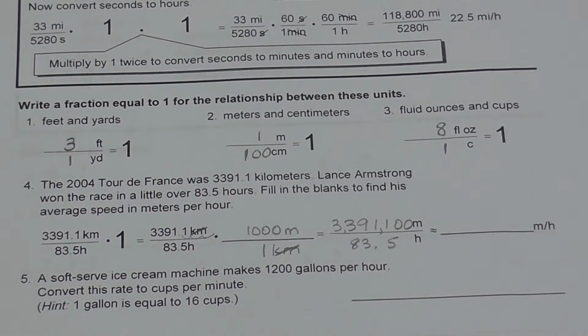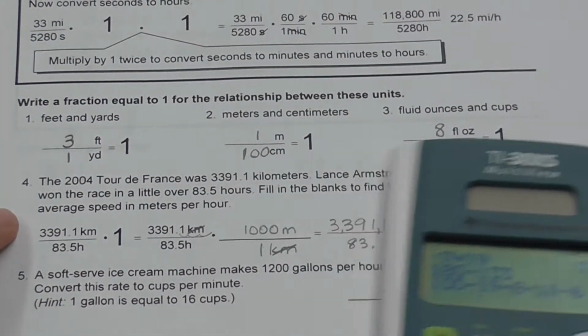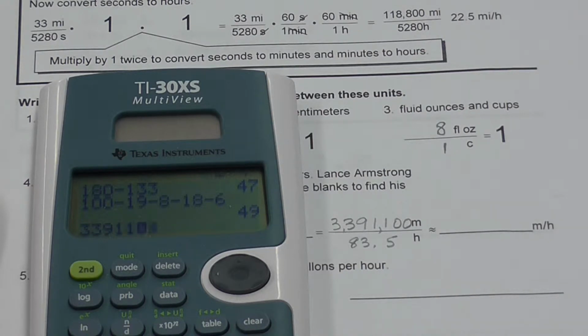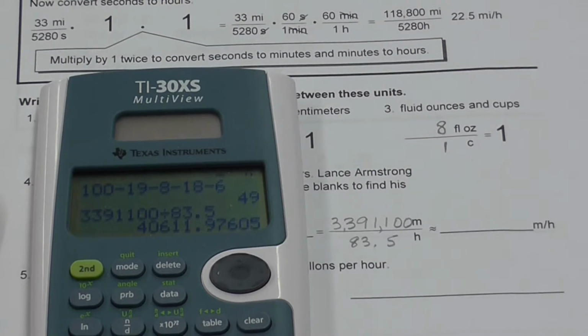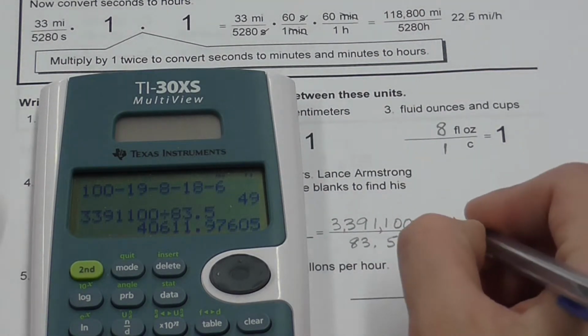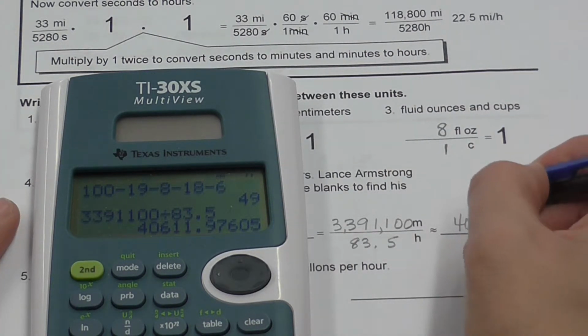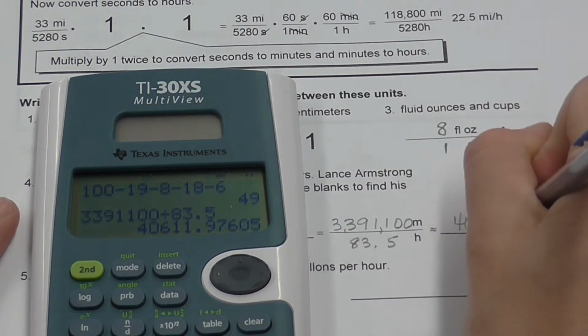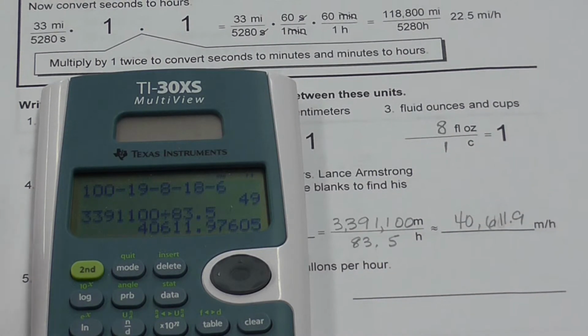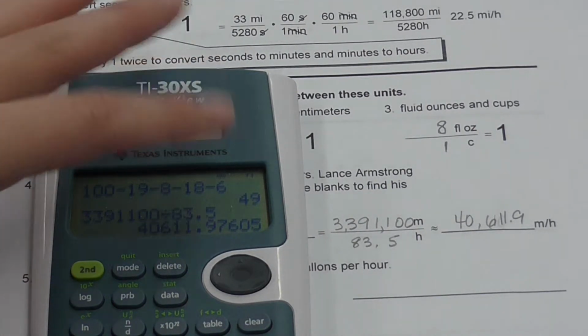Okay, so now all we're going to do is divide, because that fraction is essentially division. So on my calculator, we're going to type in 3391100, divided by 83.5. And he was going 40,611.9 meters per hour. But I take a look at that and I want to double check it. Did I get all my conversions right? And sure enough, I did. So he was going 40,612 meters per hour, which actually makes more sense because a meter is only like a yard. So he was going really fast.